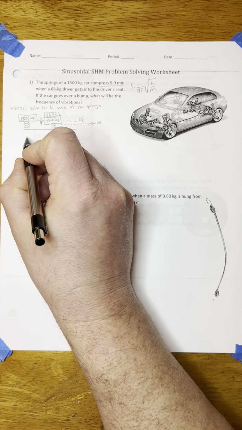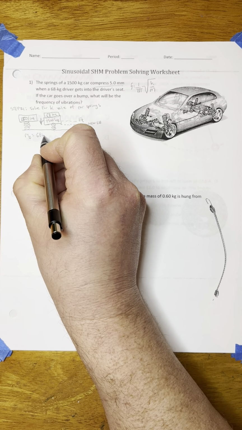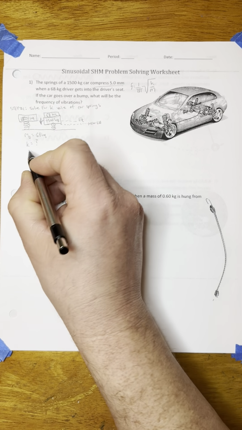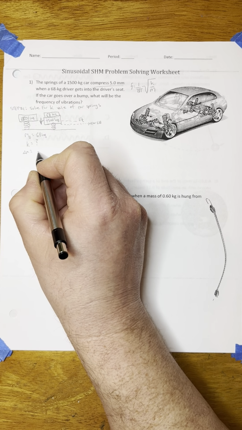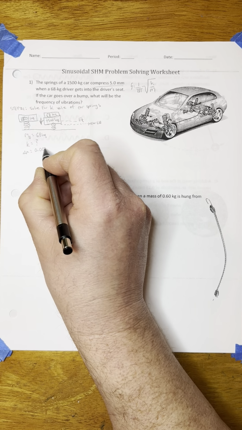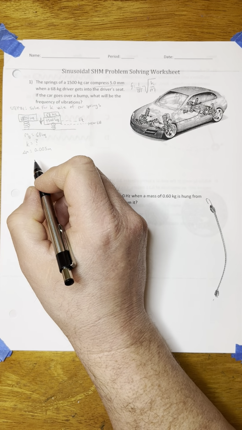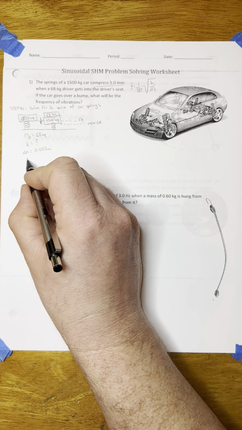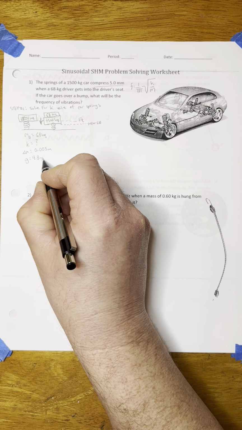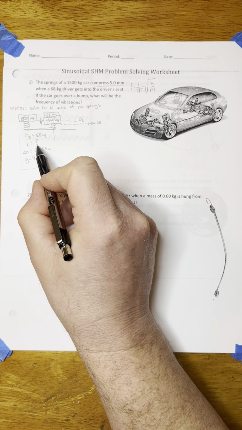So we know that the mass of the driver is 68 kilograms. We don't know the k value of the spring, but we do know that the change in position of the spring was 0.005 meters, or 5 millimeters. And we know that we're here on Earth, or we can presume that we are. So g will be 9.8 meters per second squared. So how are we going to use this information to solve for k?